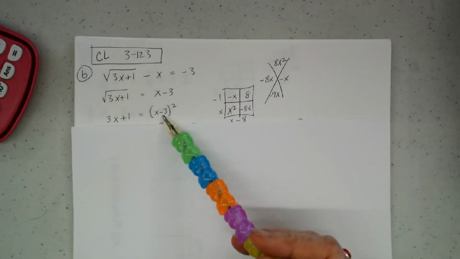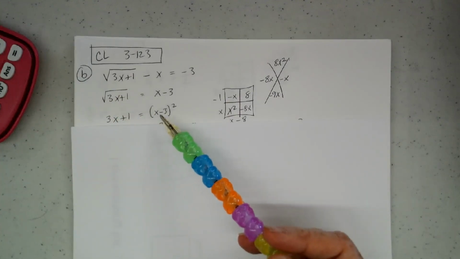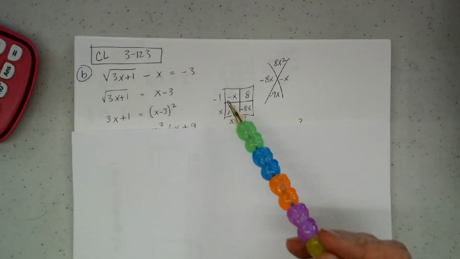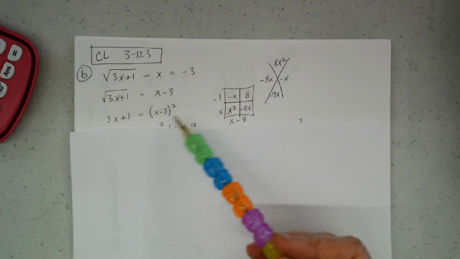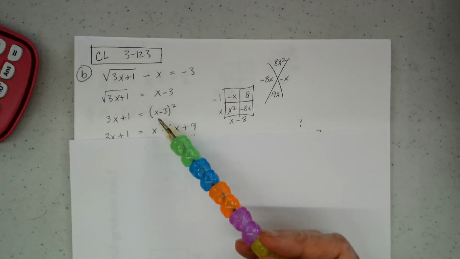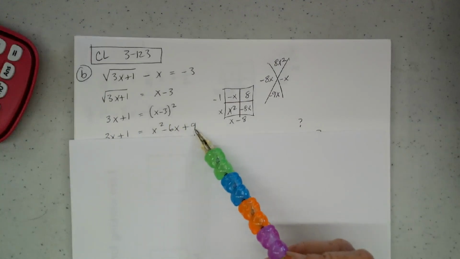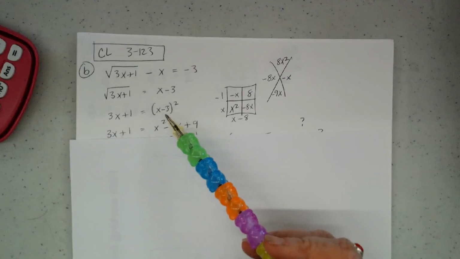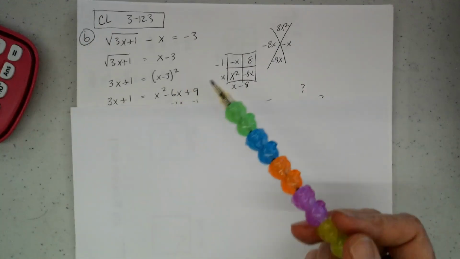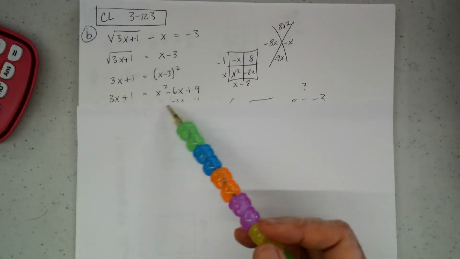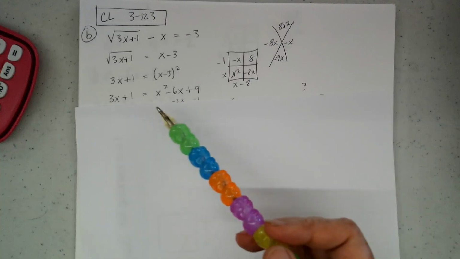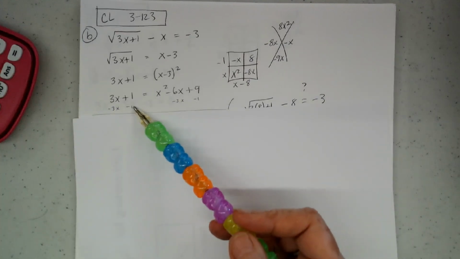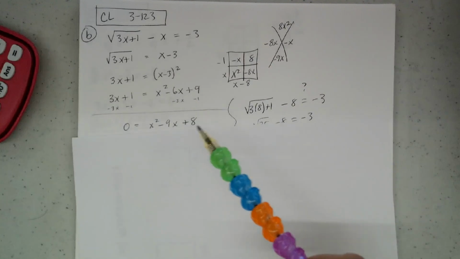And then when I square this, it's not just x squared minus 9. You have to actually square it all the way out, and it turns out to be x squared minus 6x plus 9. It's not just x squared minus 9 like a lot of kids think. Then I want to get all my terms on the same side so I can use zero product property. So I subtracted the 3x and the 1 from both sides.